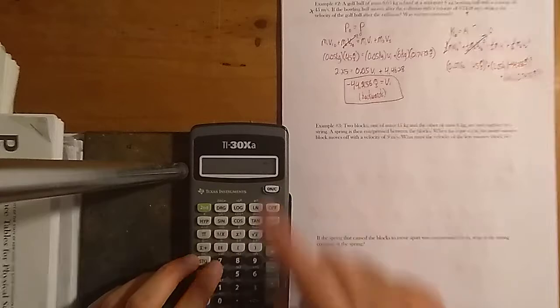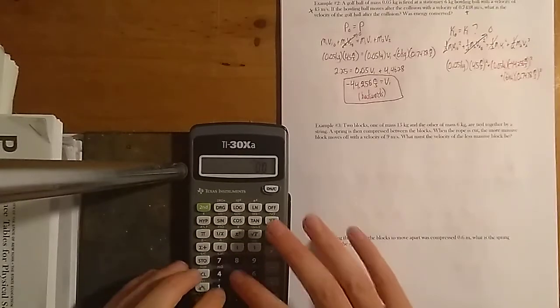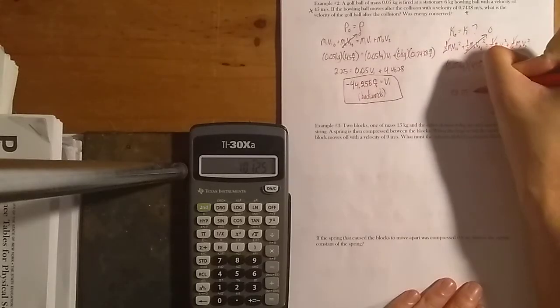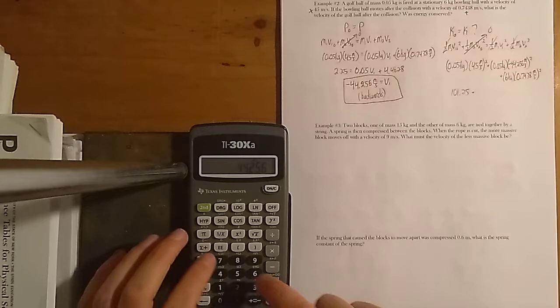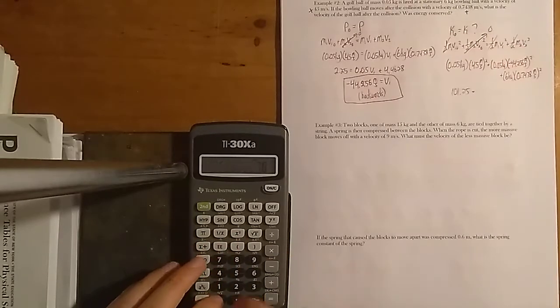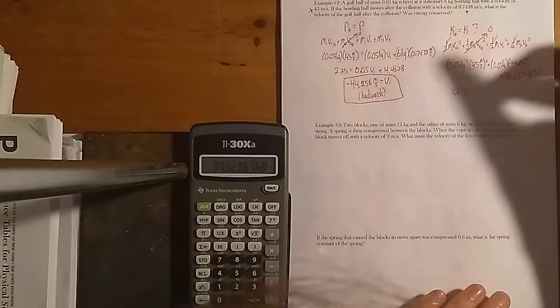Okay, now it's time to do the math. 45 squared is 2025 times 0.05 is 101.25. Negative 44.256, there's the negative. We're going to square that. A little bit under 2,000 times 0.05. We get 97.93, we'll call it.